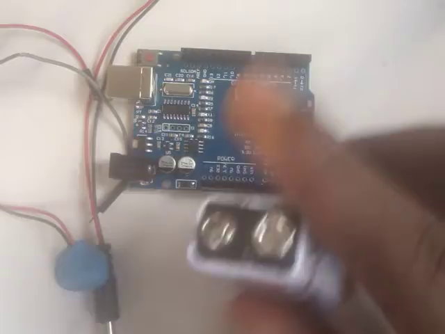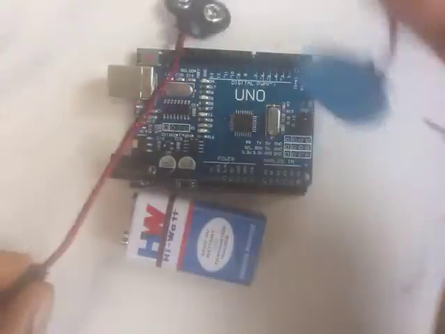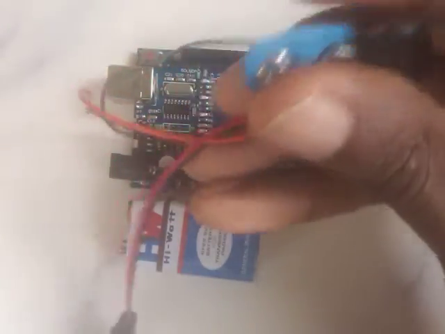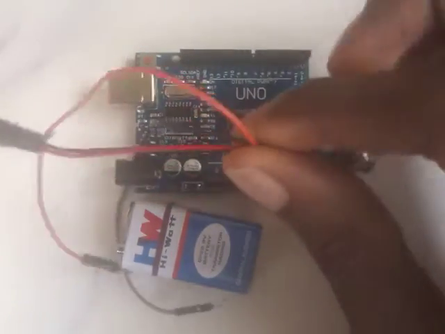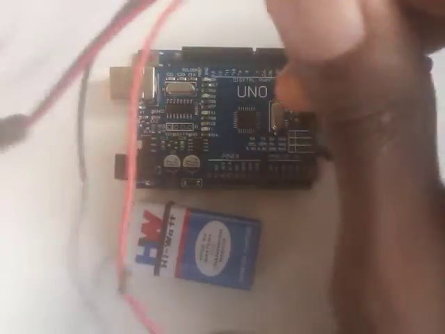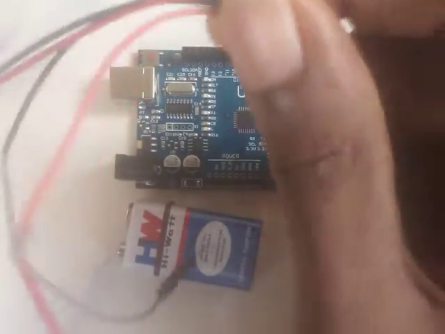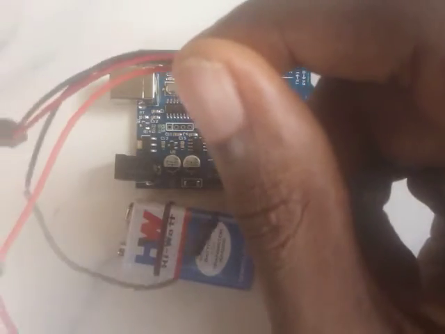So we have our battery here, and our connecting wires and plug here. All these components, you can actually get them from the DAEROBOTICS online store, hardware store, www.DAEROBOTICS.com.